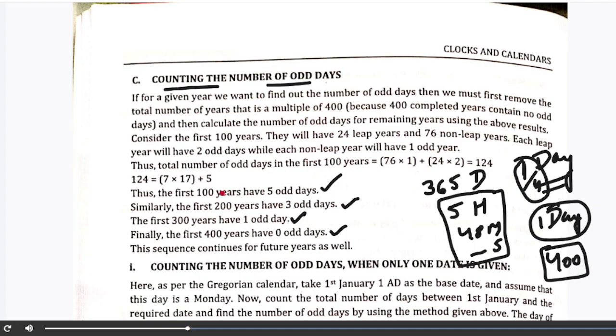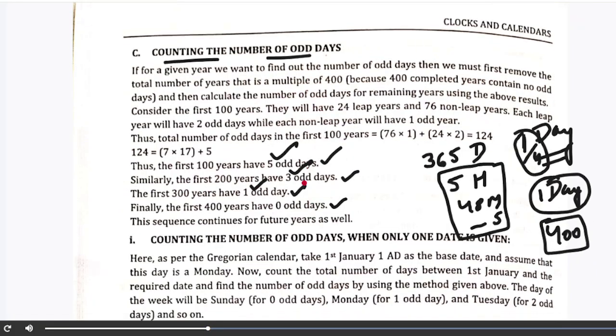So we add again, and that is why it is 100 years, 5 extra days; 200 years, 3 extra days; 300 years, 1 extra day. So 5 plus 5, 10, divided by 7, remainder 3. 3 plus 5, 8, remainder 1. 1 plus 5, 6, and this 1 extra day makes 7. When I divide by 7 to make weeks and extra days, the extra day is 0. So for a multiple of 100: 5 extra days, 200: 3 days, 300: 1 day, and 400: 0 days extra. Now, how to use this?